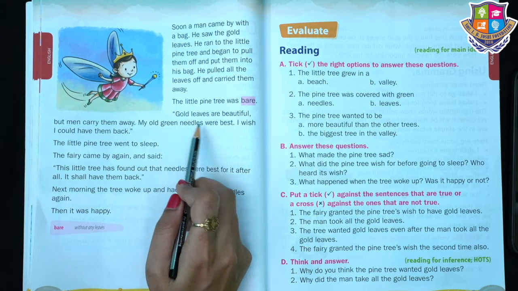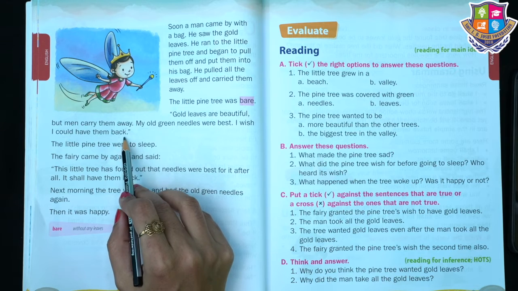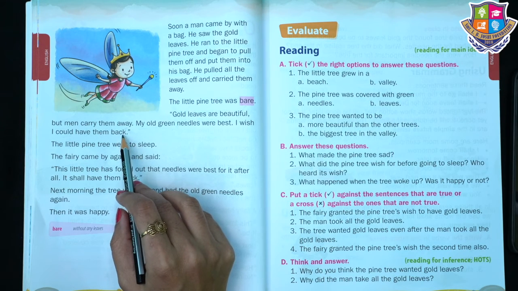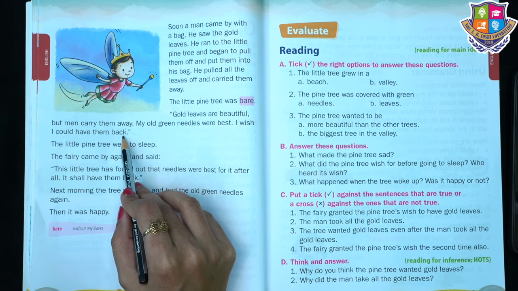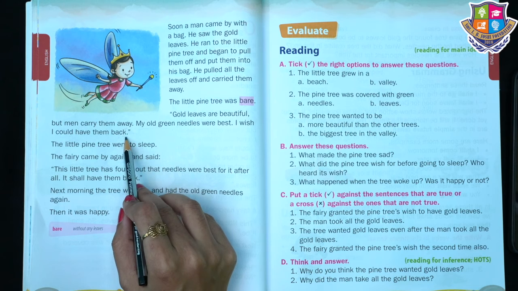My old green needles were best. I wish I could have them back. Now what is that pine tree thinking? Gold leaves are beautiful, but what happened? That man has carried them away. He has taken all my leaves. That tree was thinking that my old green needles were the best. I wish I could have them back. He was again thinking that I want my green leaves back.